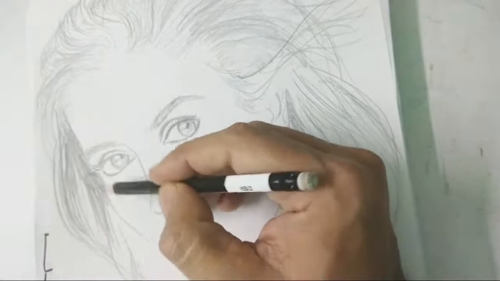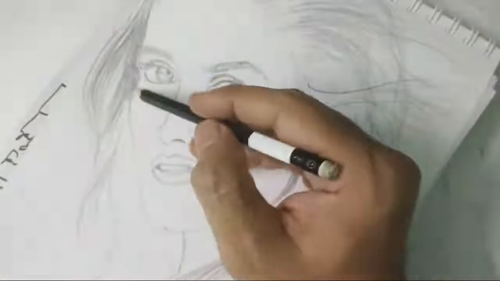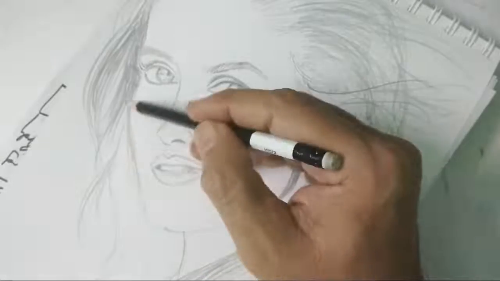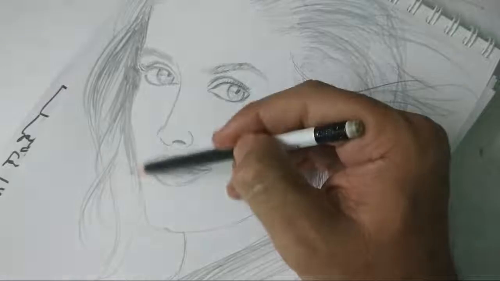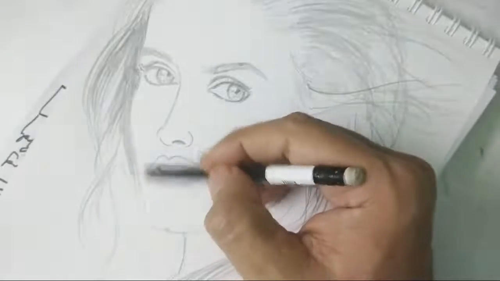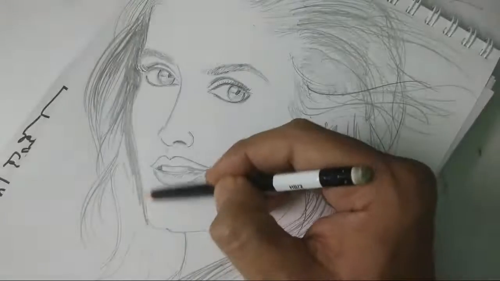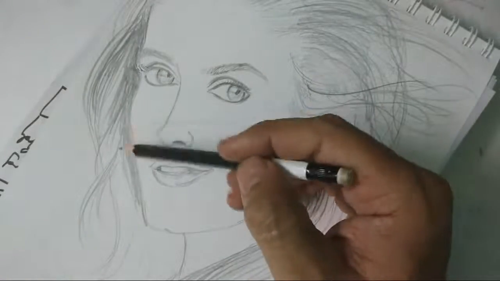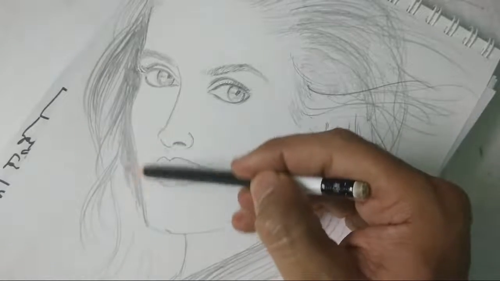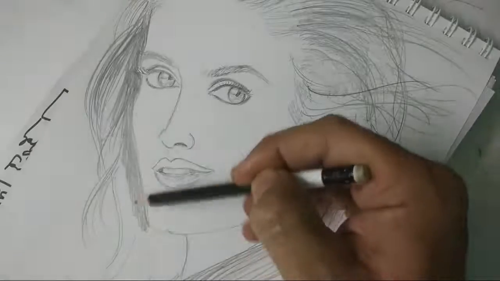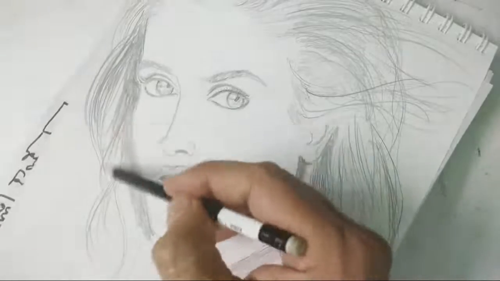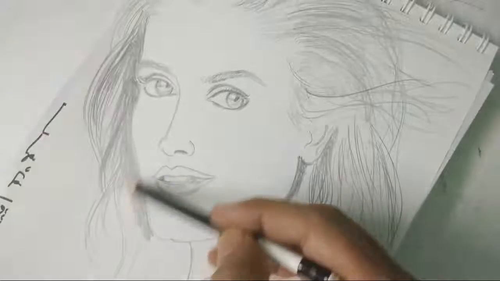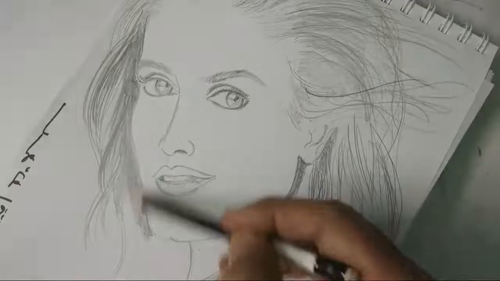Now the jawline and that part will become prominent when I make this part of the face dark. So the shading will be done according to the place. Now this is the hair area. So the first texture which I have to apply is a light pencil shade, and from the outer side this shade will become light.